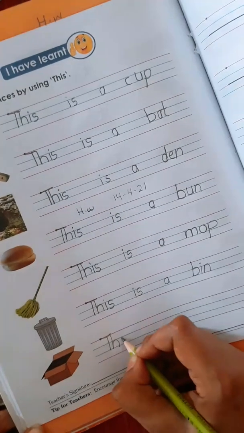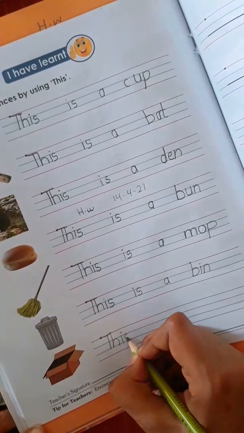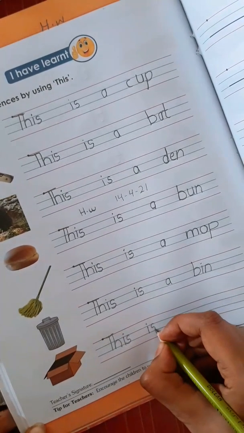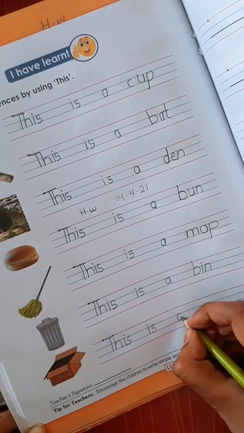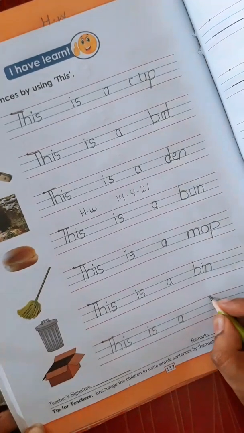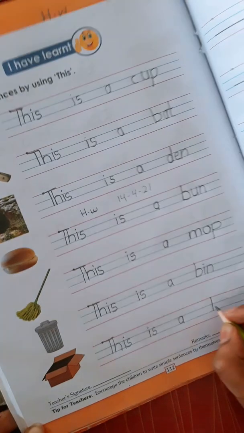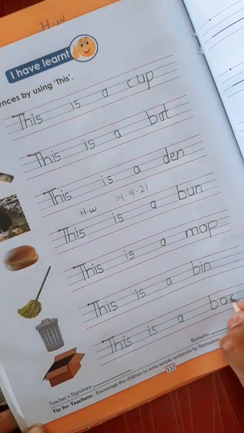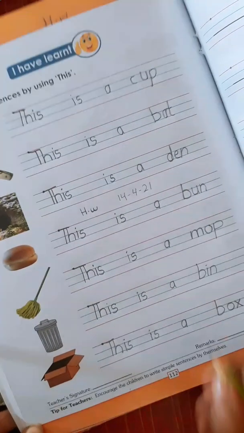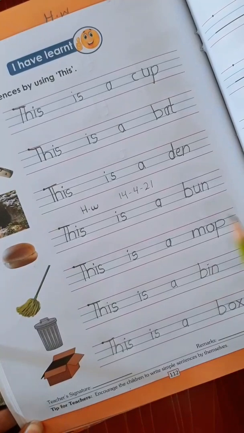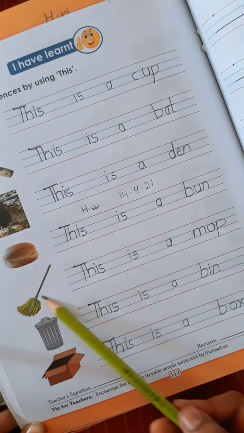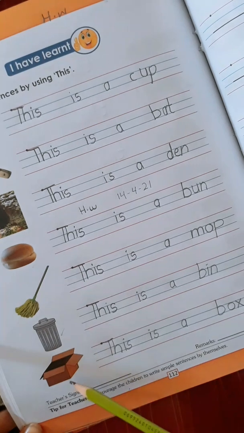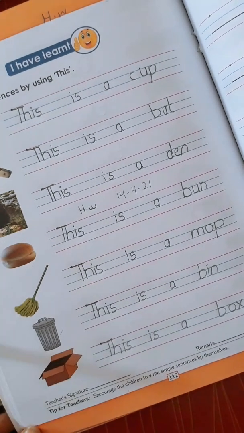This is a box. This is a bun. This is a mop. This is a bin. This is a box.